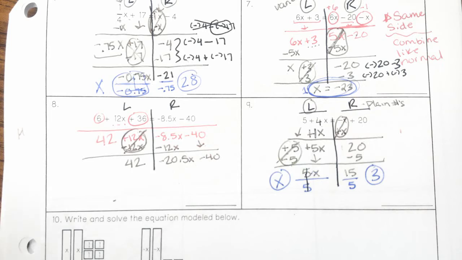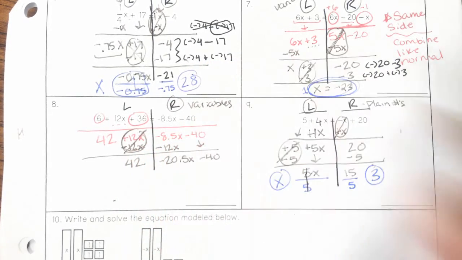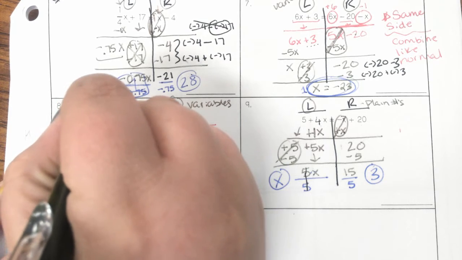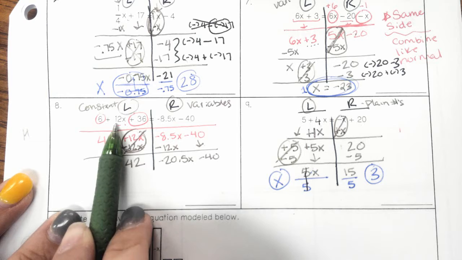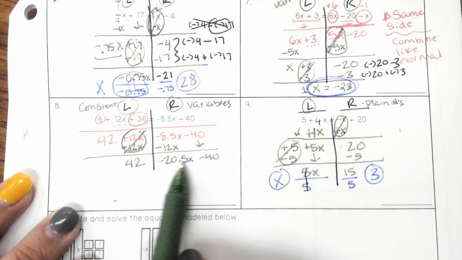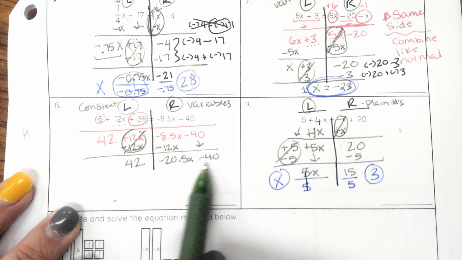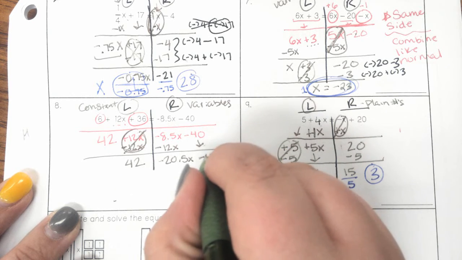The next step, after I have all of my variables on one side, is to move my plain numbers, or my constants, to the other side. So the left side will be my constant side. 42 is a constant, it stays on the left. Negative 20.5x has a variable, so it stays on the right. Minus 40 is a constant, it should be on the left. To move it over to the left, we're going to do the opposite of minus 40, which is to add 40.